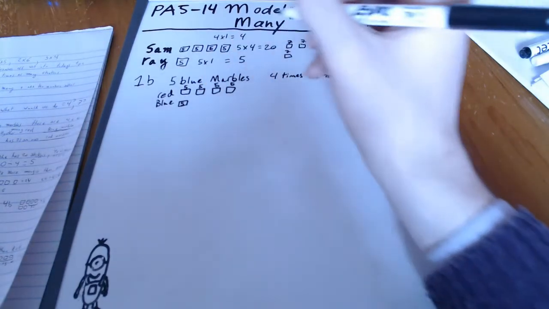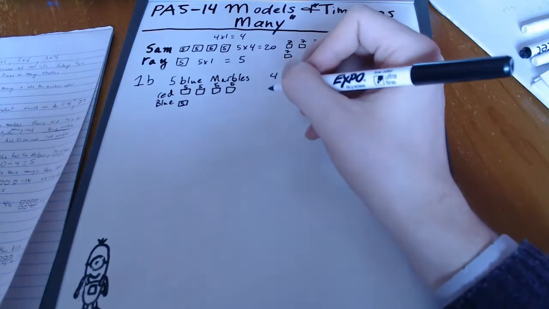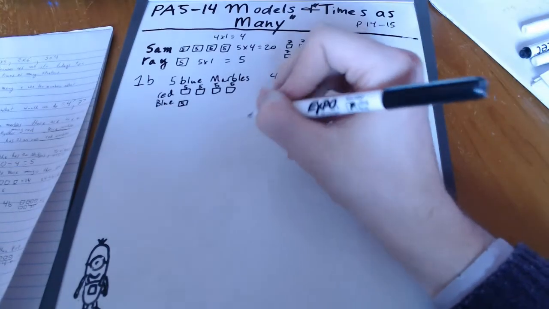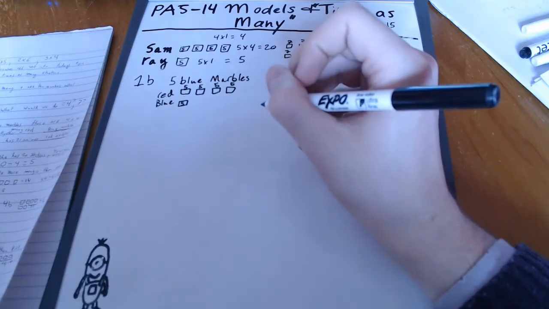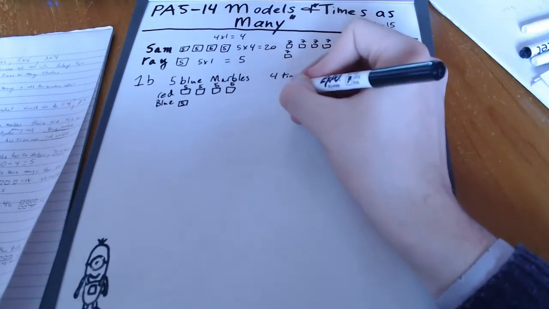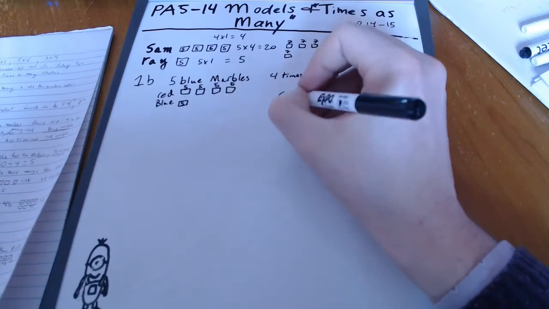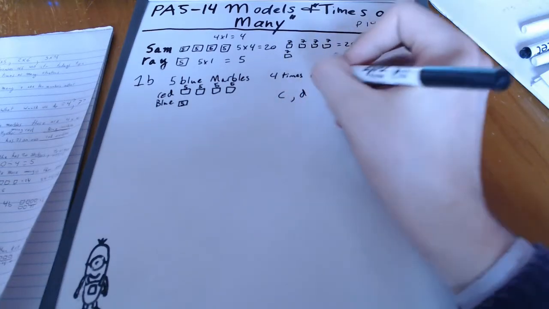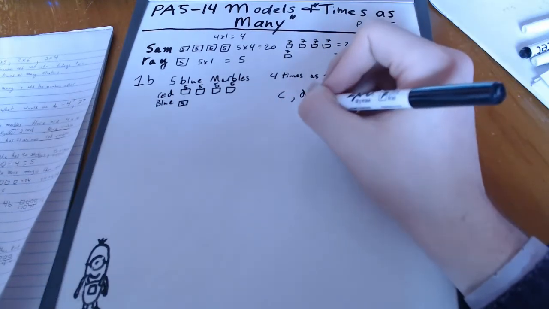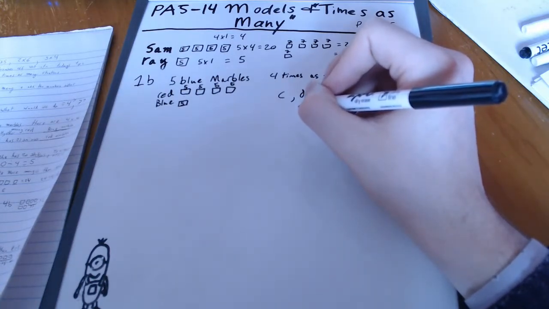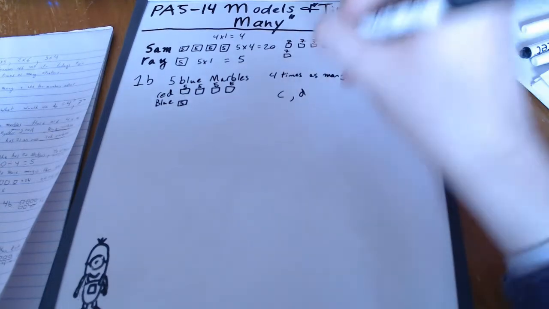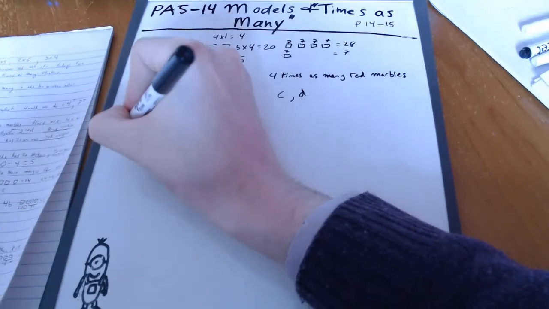And so in your little workbooks, this is kind of what you want to show. You want to show the red ones and the blue ones. Now you'll have to do questions C and D as well, and then send them in to show that you're understanding this. So that's that, and I can show you also for part 2, just to help you out here.